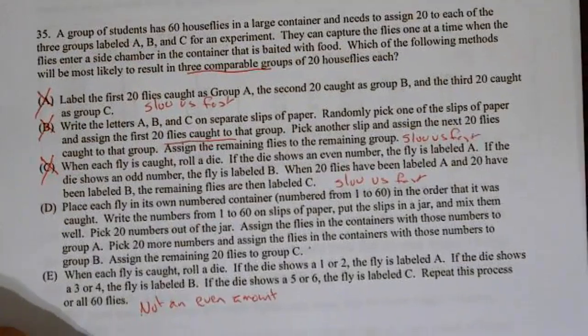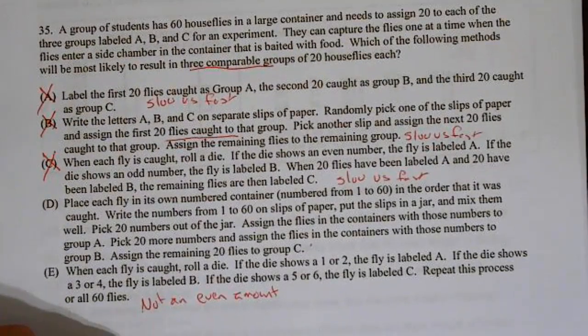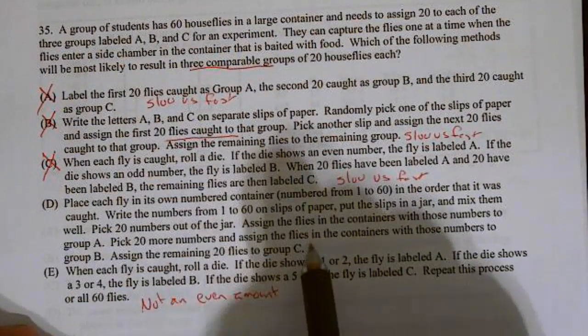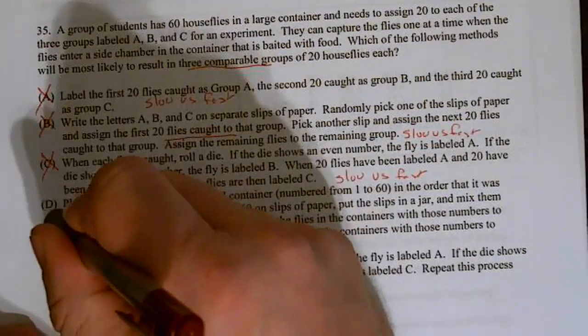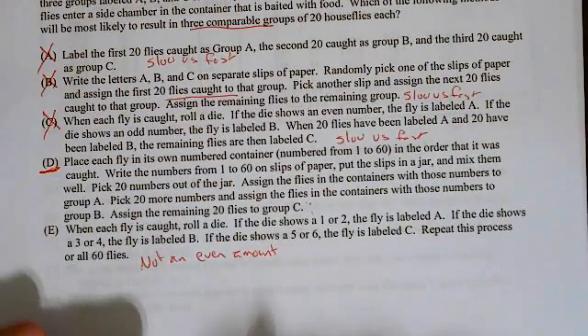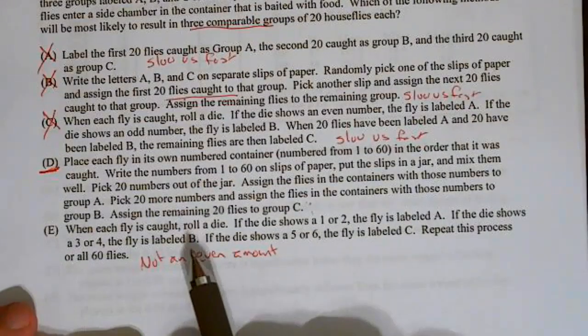Place each fly in its own numbered container, number from 1 to 60, in the order that it was caught. Write the numbers from 1 to 60 on slips of paper, put the slips in a jar and mix. Pick 20 random out of the jar, assign the flies with those numbers to a group. Pick 20 more numbers and assign to B. This is a completely randomized design. This is good randomization. I like this one. This is probably good. All right. E also starts to look good, but we have to look a little bit better at it.